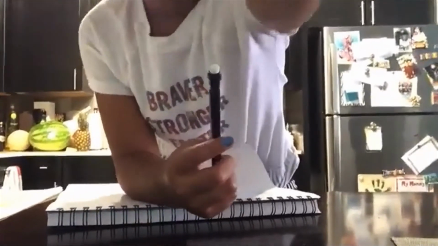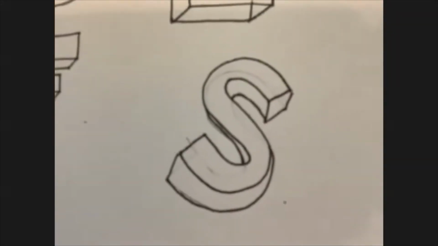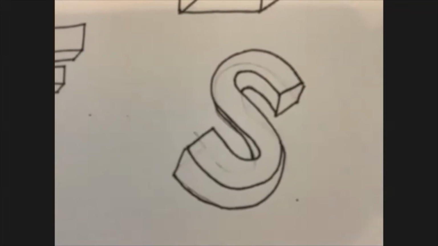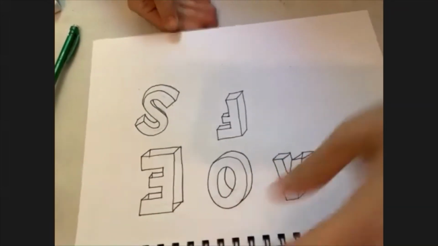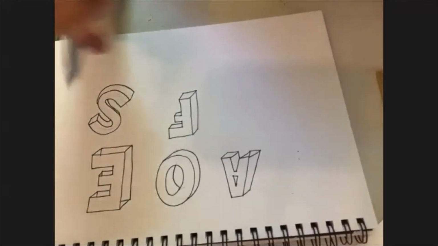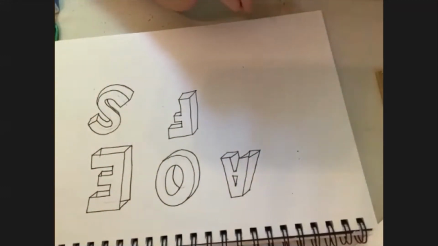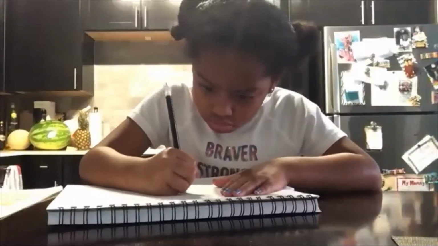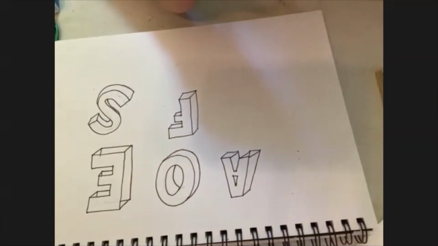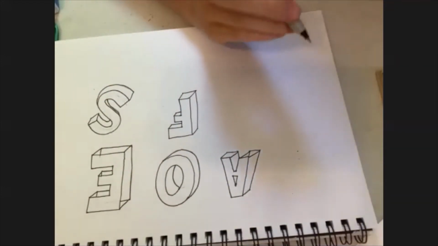And you can see my 3D S. So that one's probably going to take some practice. But that's a really fun way to do some lettering, especially for your like cover. That would be awesome to do your title and something like big and bold like that. But really get creative with it.